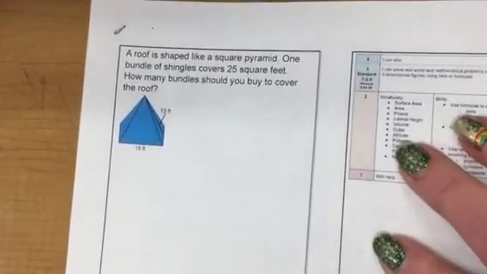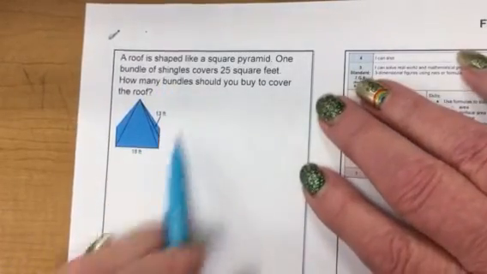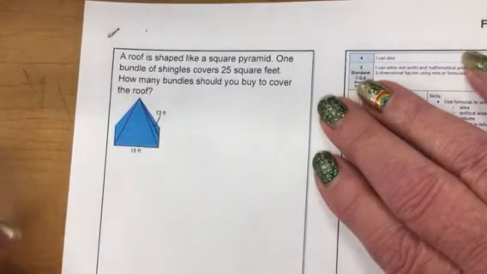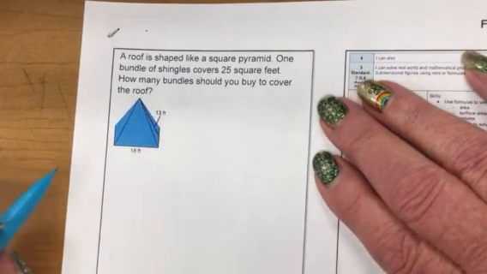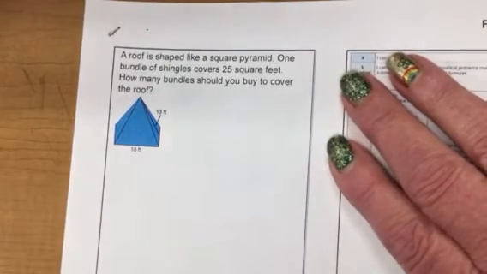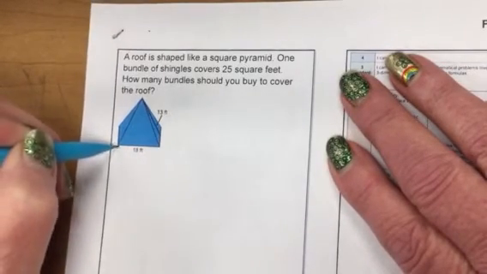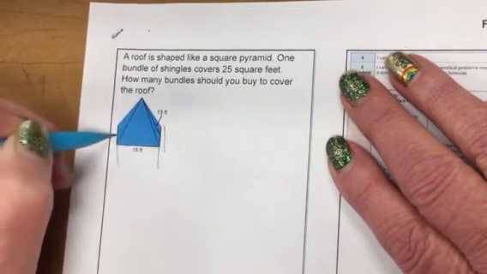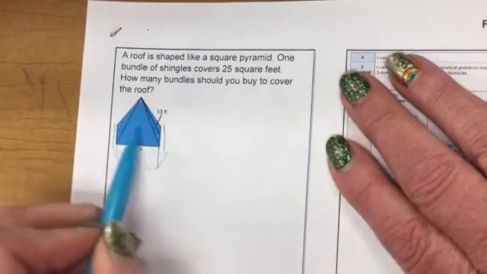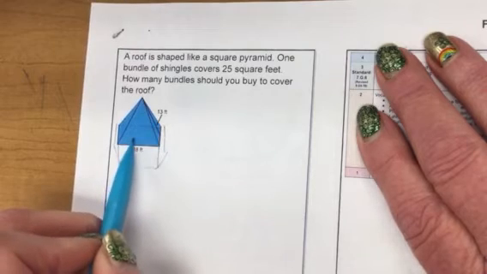Story problem. A roof is shaped like a square pyramid. One bundle of shingles will cover 25 square feet. How many bundles should you buy to cover the whole roof? Now, if this is my roof and it's sitting on my house, when I find surface area of my roof, do I need to know the base?